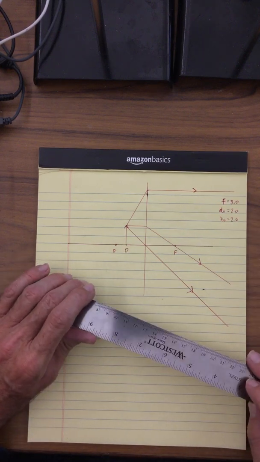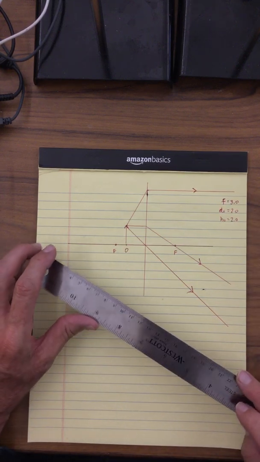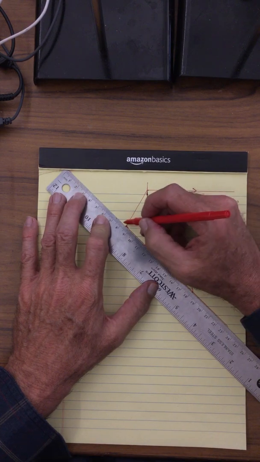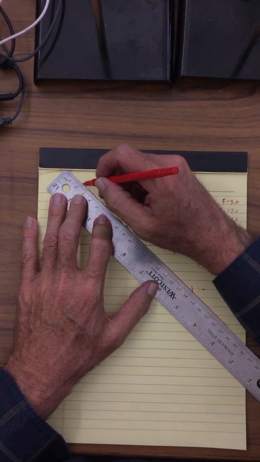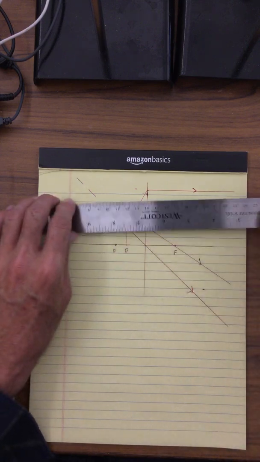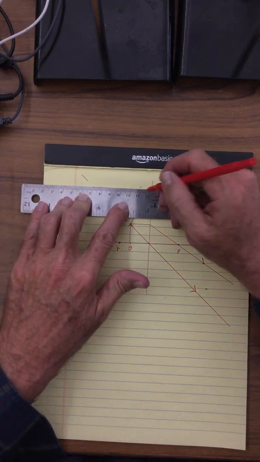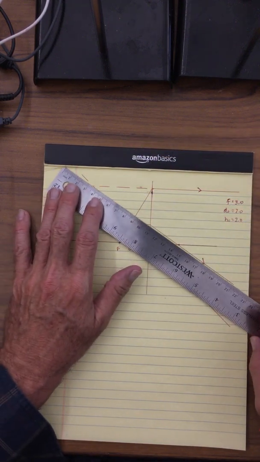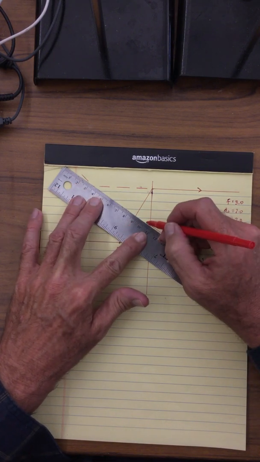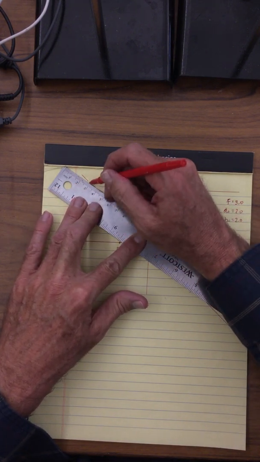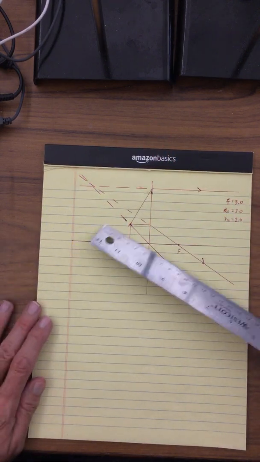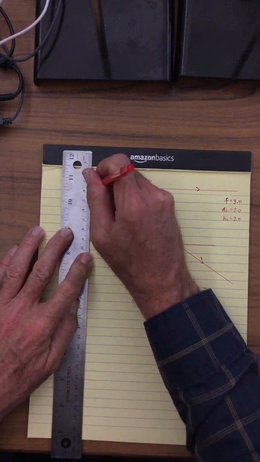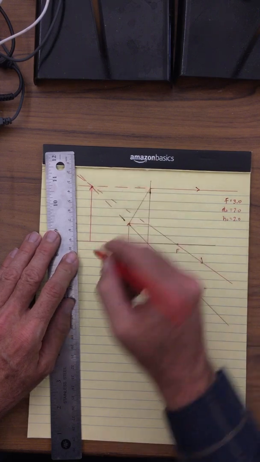However, their sight lines can converge. So we trace backward from where they go through the lens. We trace back with our dotted sight lines. Here's this one. Here's this one. And then here is this one. And they should all converge near the same point. This one's a little difficult to draw, so we're going to show that our image is going to be way over here.